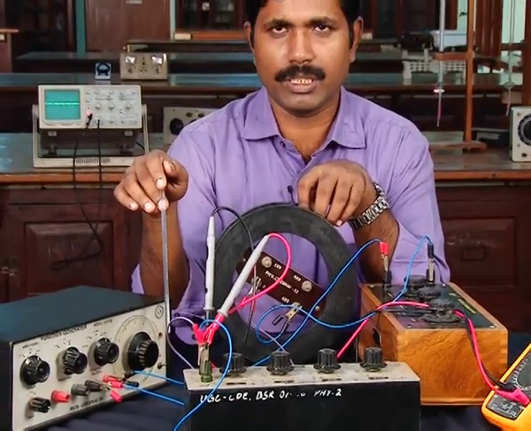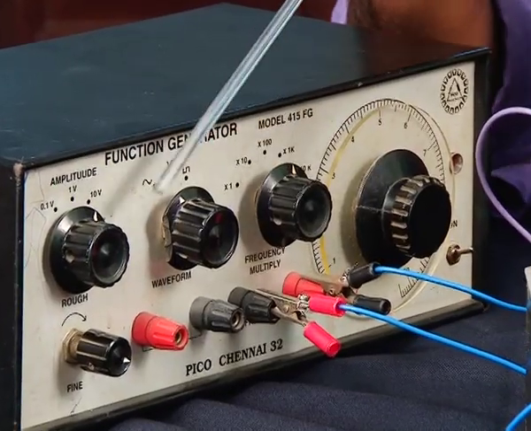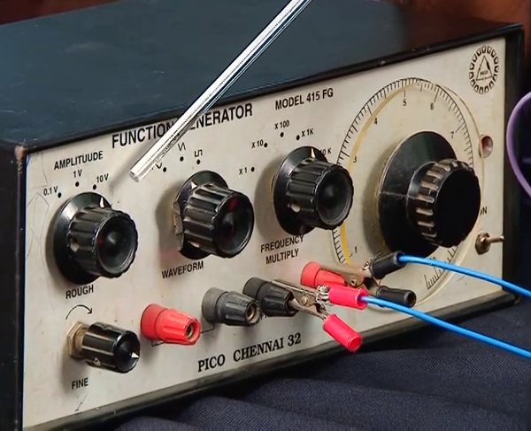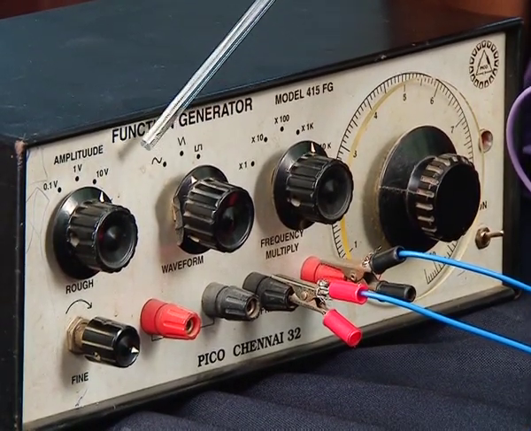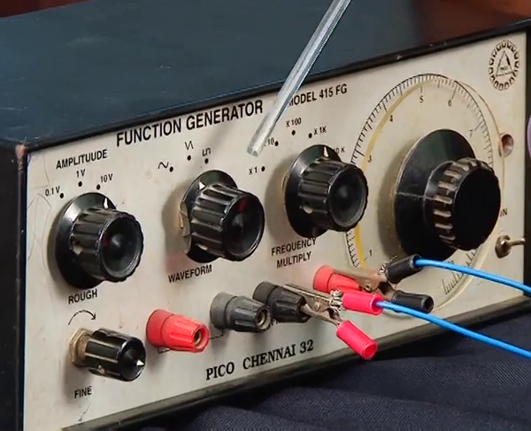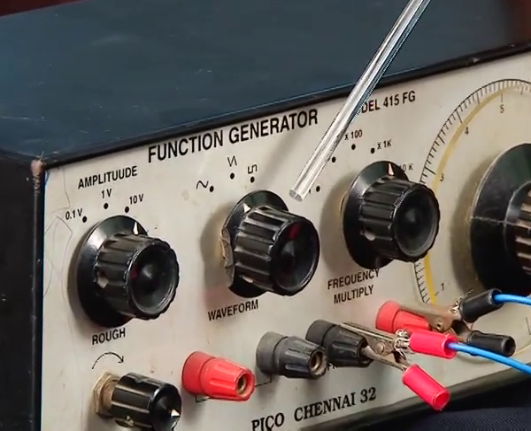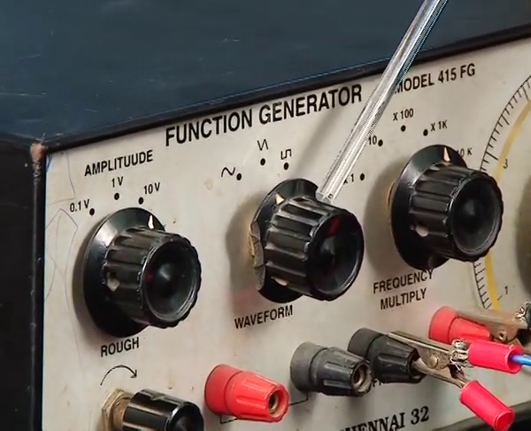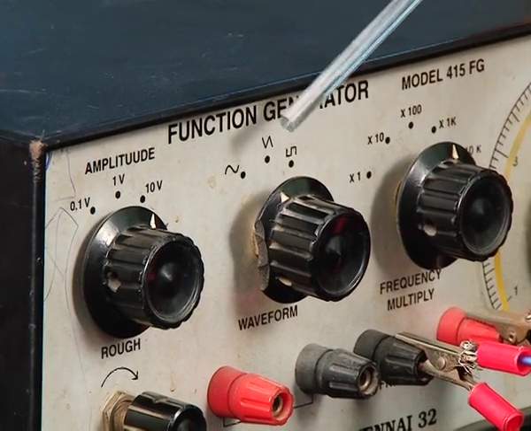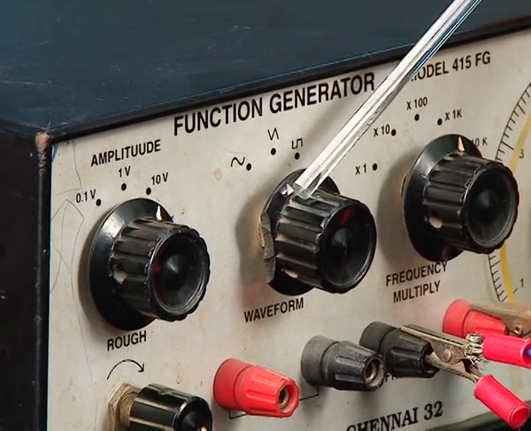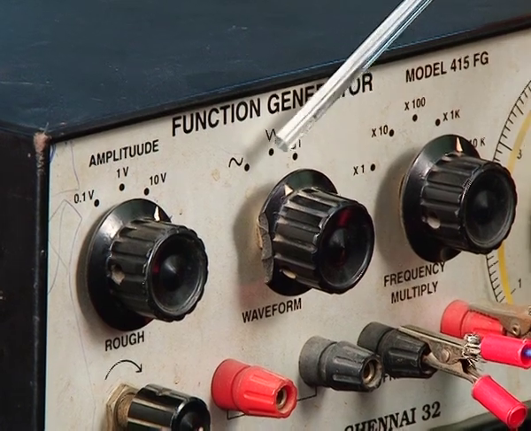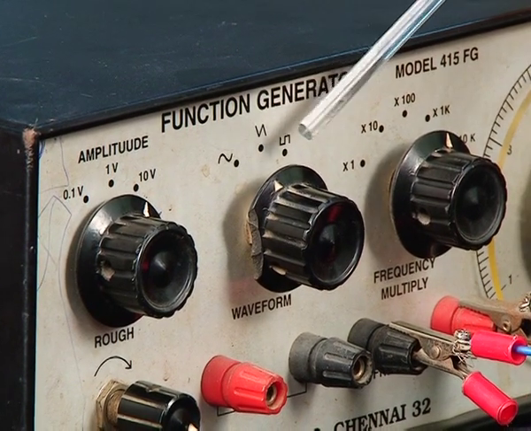In this function generator, the input voltage knob is kept at 10 volts. Then the type of waveform to be given as input is chosen as sine wave. Using this function generator, you can get three types of waves.